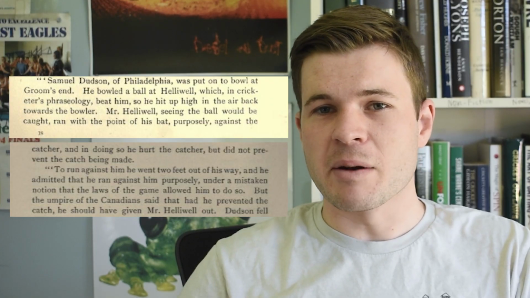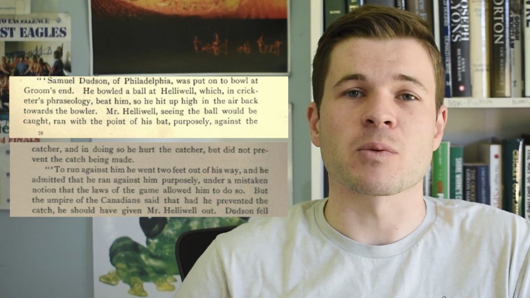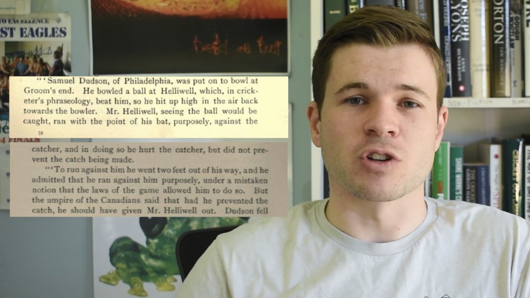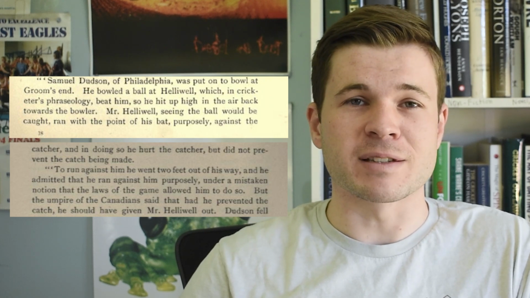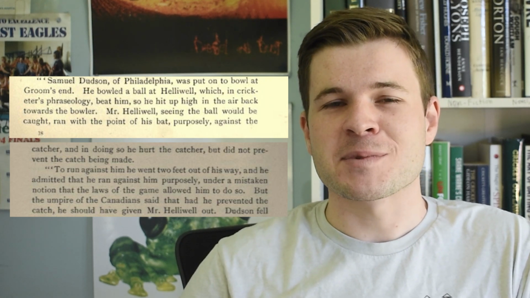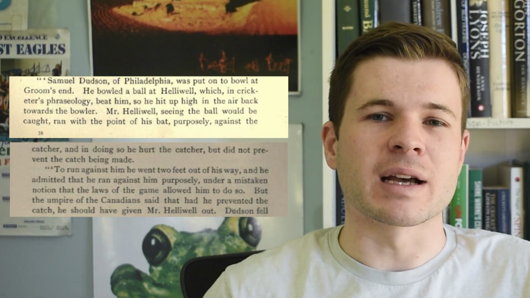And Samuel Dudson, an all-rounder who would go on to be involved in an enormous incident in a later match between the two sides when he was bowling at a Canadian batsman named Helliwell. Helliwell skied a ball, and instead of just accepting his lot in life as one would do and hoping that Dudson would drop it, he instead charged at Dudson with either his shoulder or his bat, knocking him to the ground and hurting him badly.